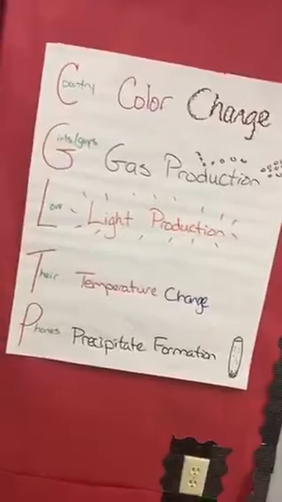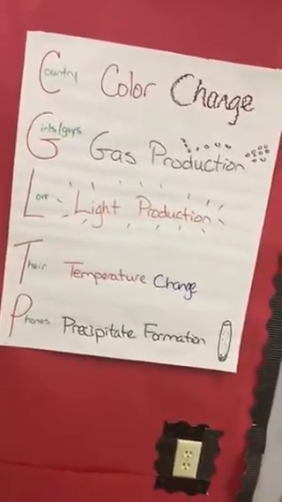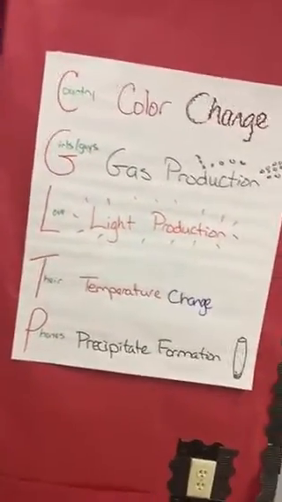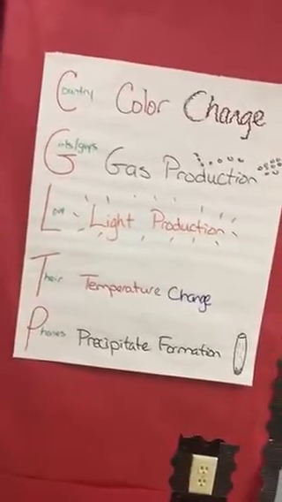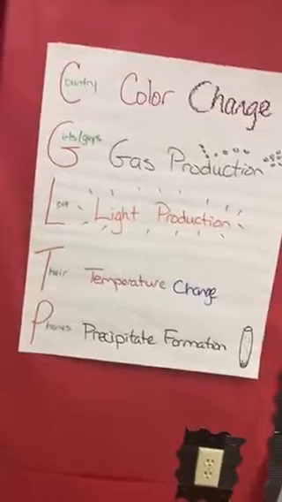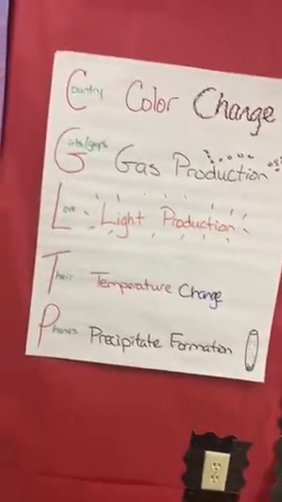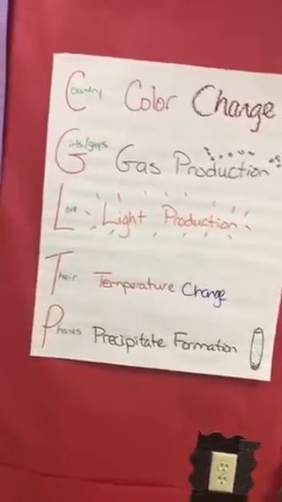All right, we've also got evidences of a chemical reaction. Country girls or guys love their phones. Evidence to look for: C stands for color change. G is gas production. L is light production. T is temperature change. And P is precipitate formation. Remember, the precipitate is the solid at the bottom.